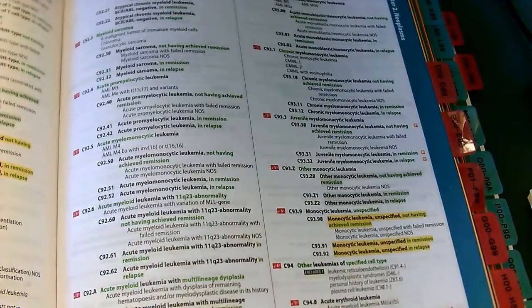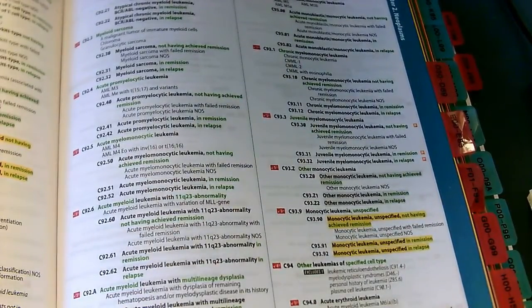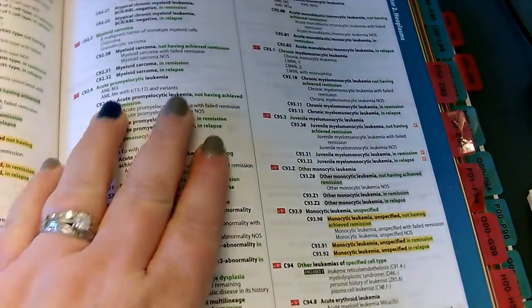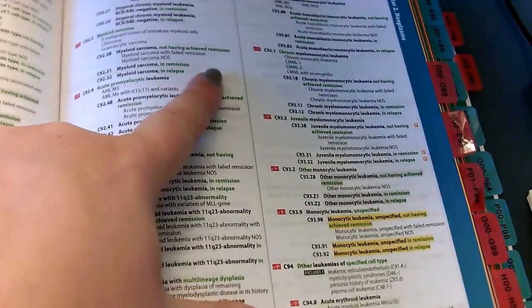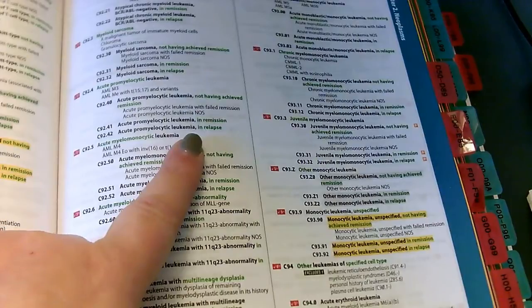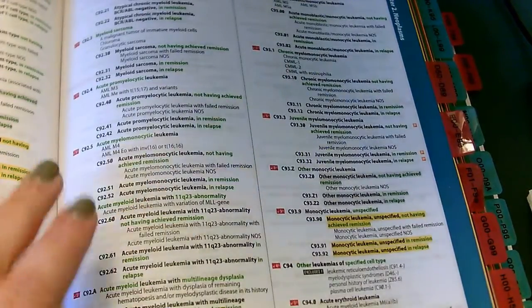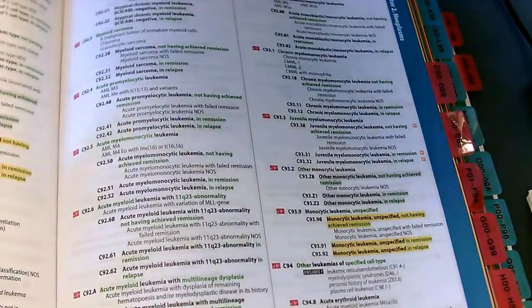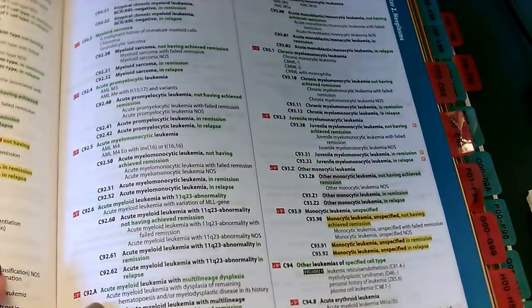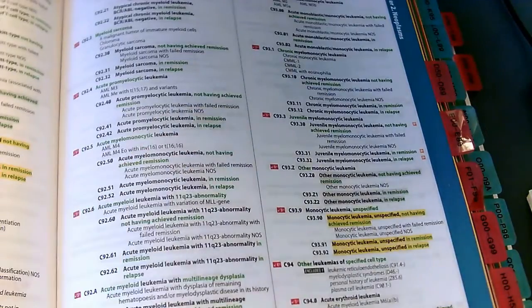There's no mention of remission in these leukemia codes, so you can't decide that the leukemia has either achieved remission or has not achieved remission. You can only decide, based on what you're given here in the textbook, that it's not otherwise specified. So that's what you have to use. So C92.40 is going to be your code there.